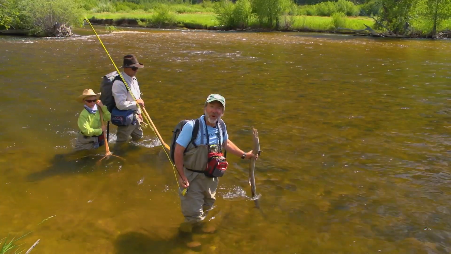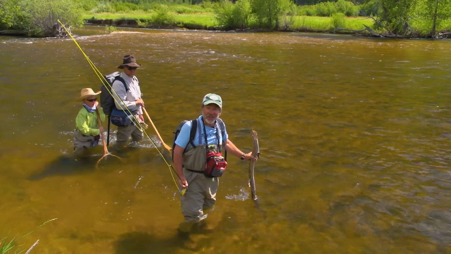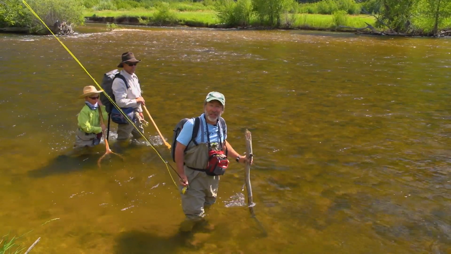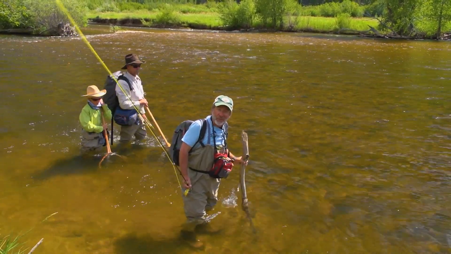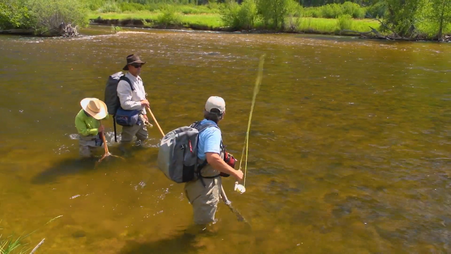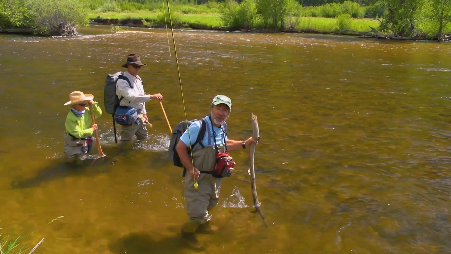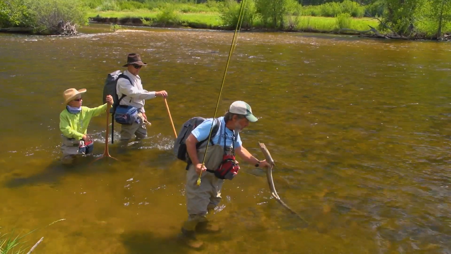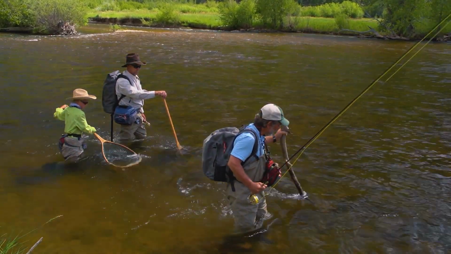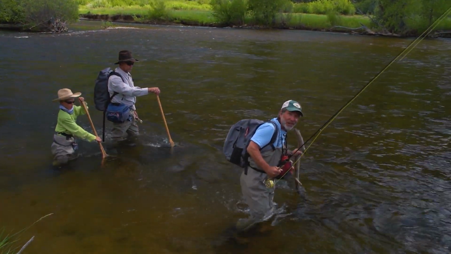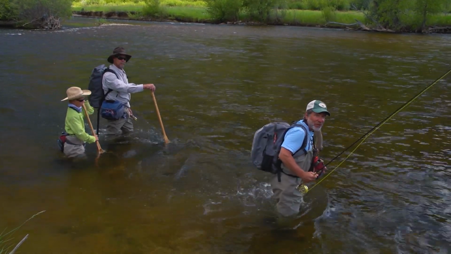When you're wading tricky water, it's always a good idea to have a wading staff. If you don't have a regular wading staff or you forgot yours, you could cut a stout piece of wood or grab a stout piece of wood from the bank or use a long-handled net. And what you want to do is shuffle along, keeping the wading staff downstream of you so you can lean against it. So you put it downstream, park it, and then you use that to support yourself.